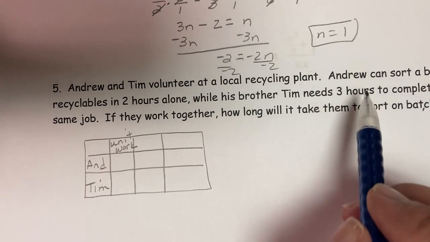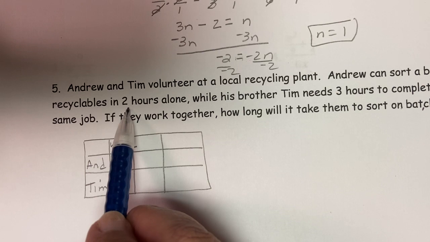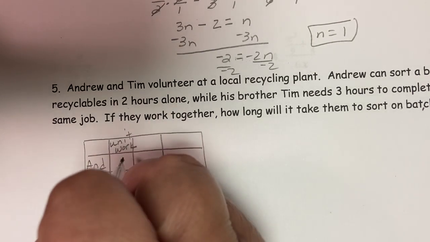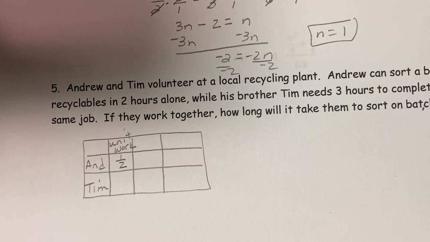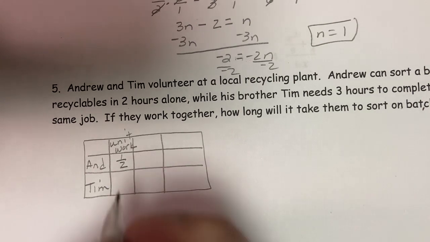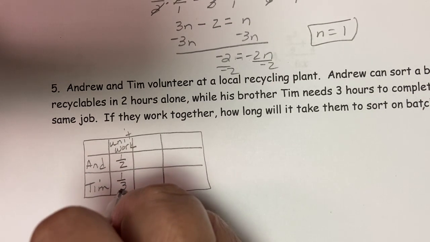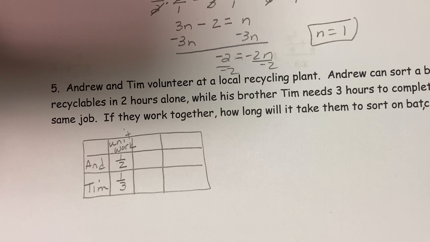So the unit work is 1 over the time it takes to do the job. So since it would take Andrew 2 hours to do this job alone, his unit work is 1/2. Tim's unit work, because it would take him 3 hours to do the job alone, is 1/3. So that's what unit work is.